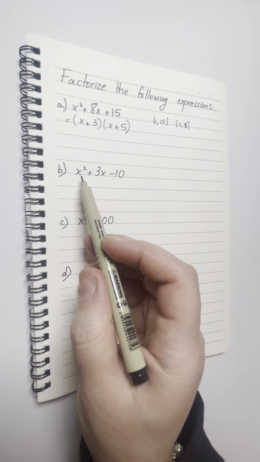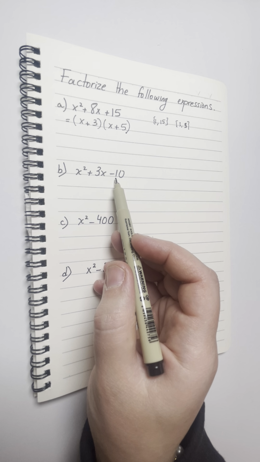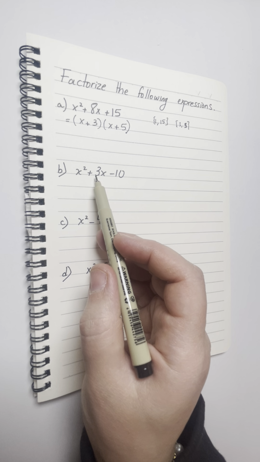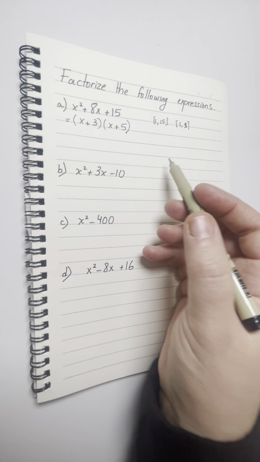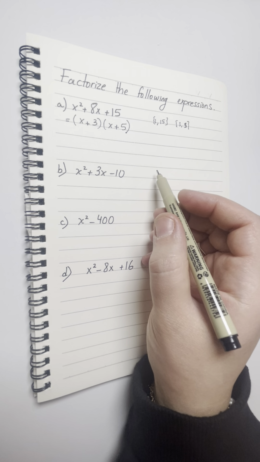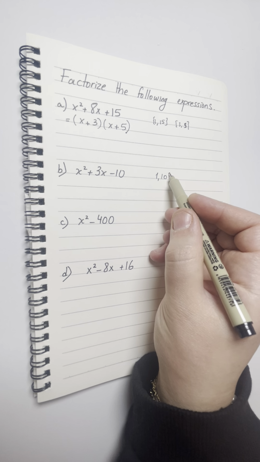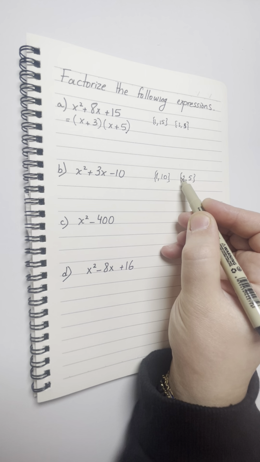The second one, we have x squared plus 3x minus 10. I need two numbers whose product is 10 and whose sum is 3. What are the numbers whose product is 10? We have the first pair, which is 1 and 10, and the second pair, which is 2 and 5.